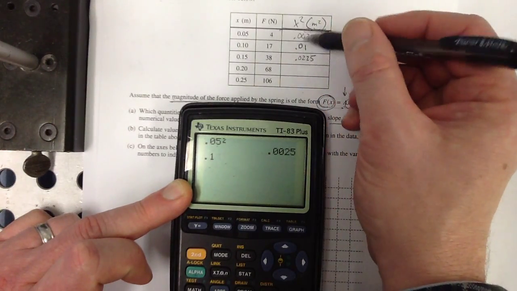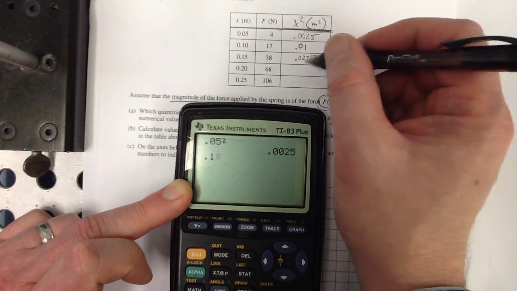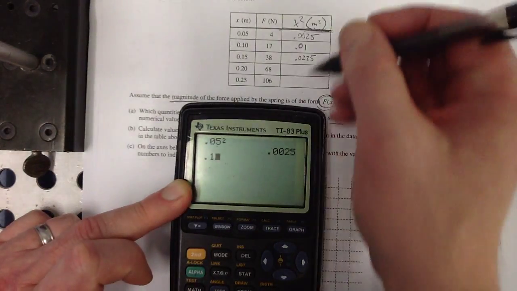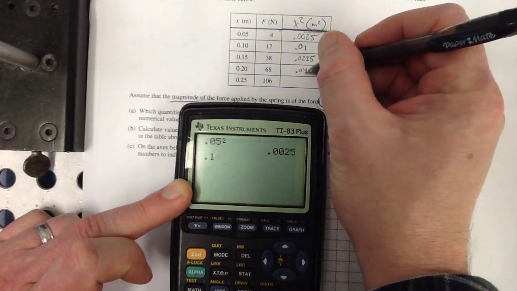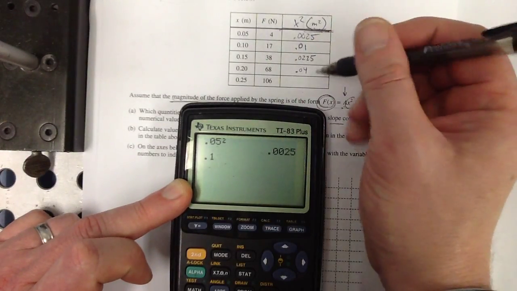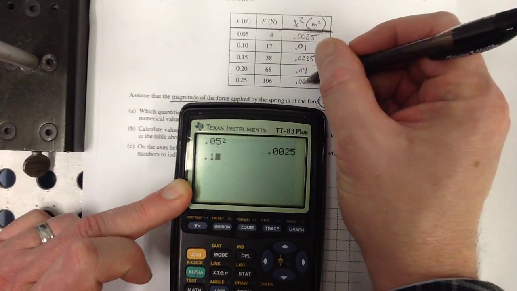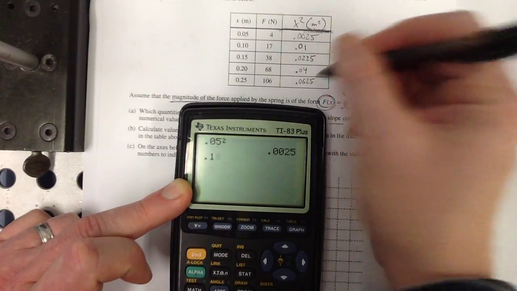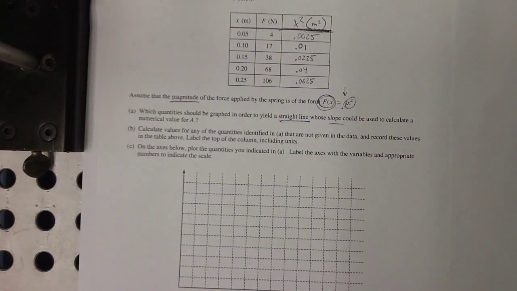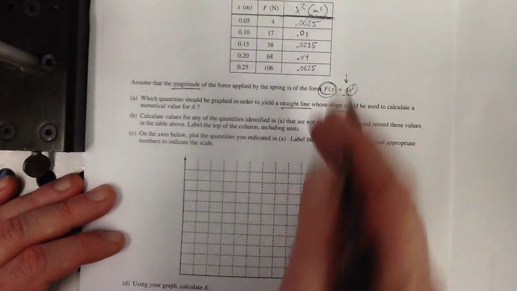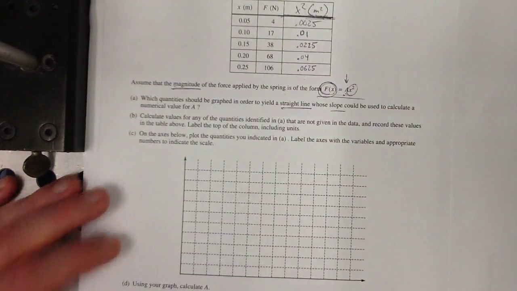I'm going to be careful with significant figures. I'm always going to keep between 2 and 4 rather. 0.2 squared is 0.04, and 0.25 squared is 0.0625. Okay, so we're hoping that this comes out to be linear, if this is true what they told us.